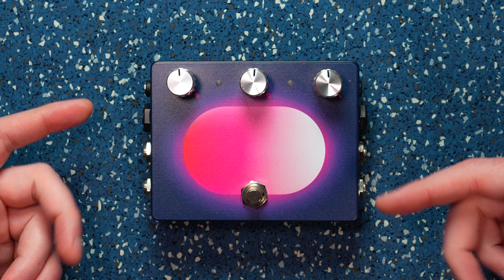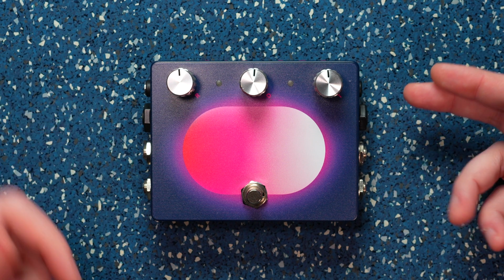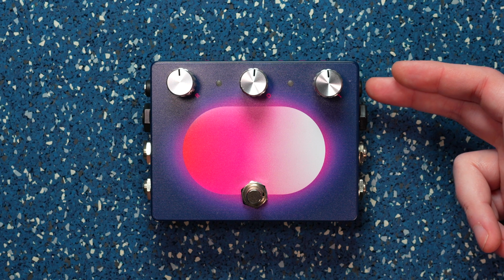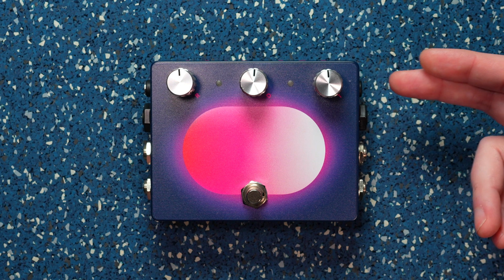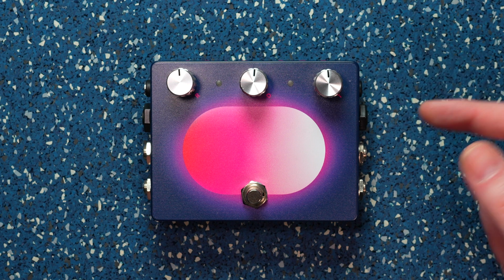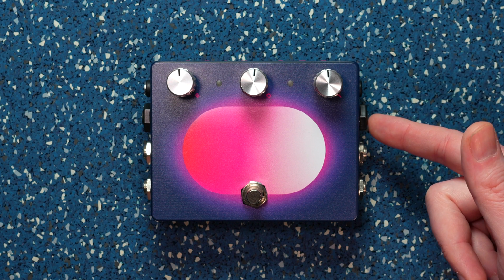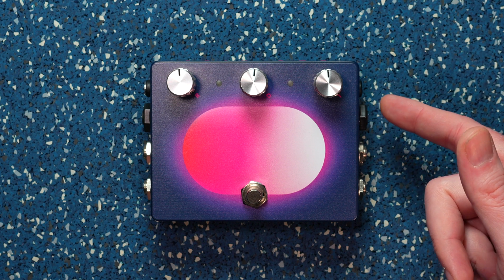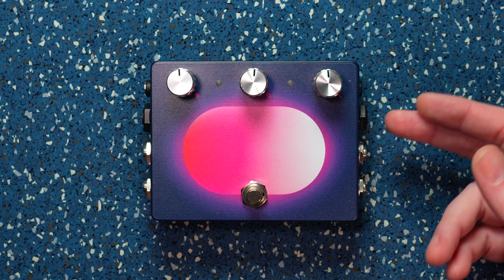You've got jacks on both sides of the Pill. Over here, you've got a CV trigger input on a mini jack. So you could use it with modular or some other sort of CV input. Here you've got the 1/4-inch input jack to trigger over audio. So it'll just react to the audio signal that's coming in.